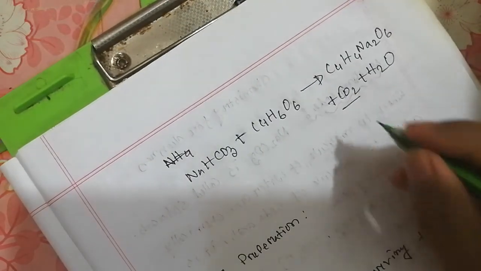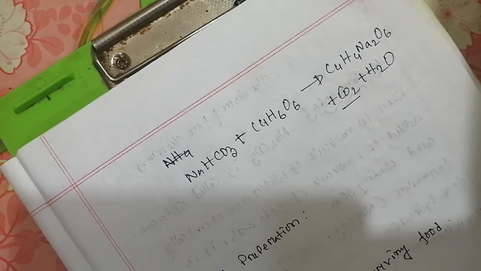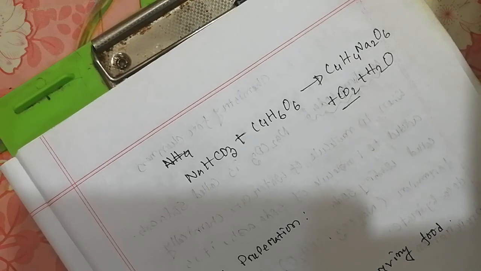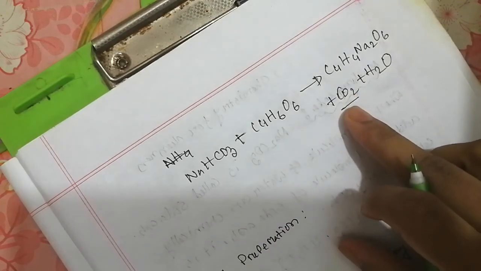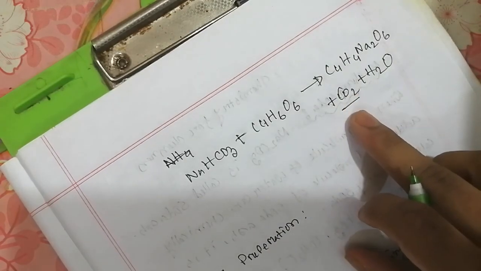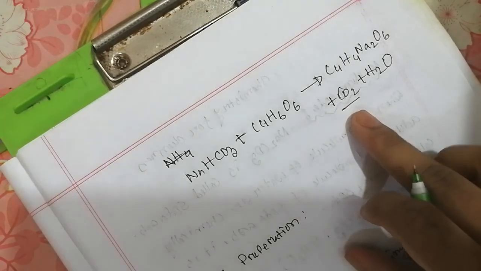This carbon dioxide swells up or raises the cakes, and the cake becomes very tasty and good looking because of the presence of carbon dioxide. Today's class comes to an end.